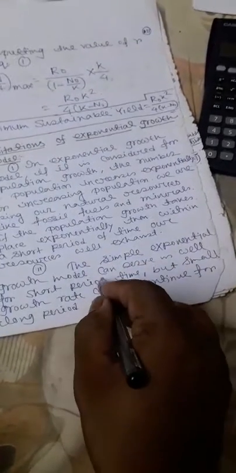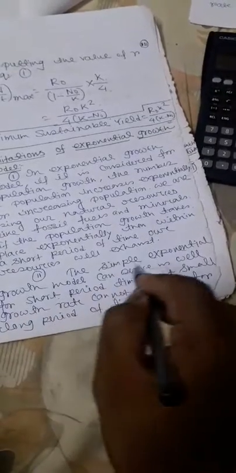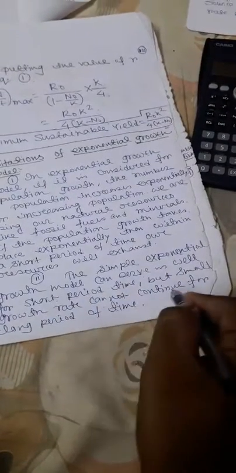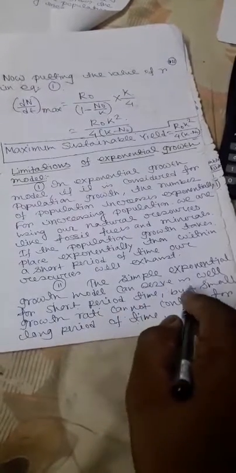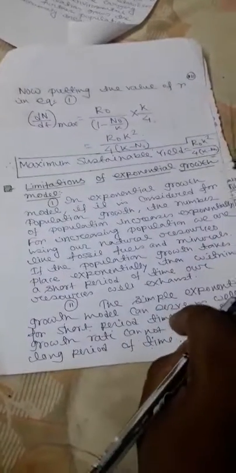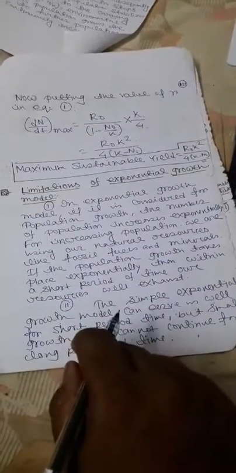Another point is that the simple exponential growth model can serve us well for a short period of time, but a small growth rate constant cannot continue for a long period of time. So it is not applicable for a long period of time, because the population would increase exponentially and our natural resources would be exhausted after a certain period.